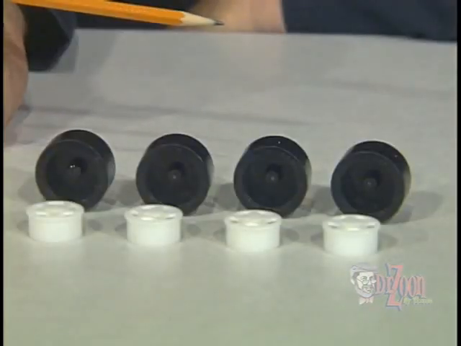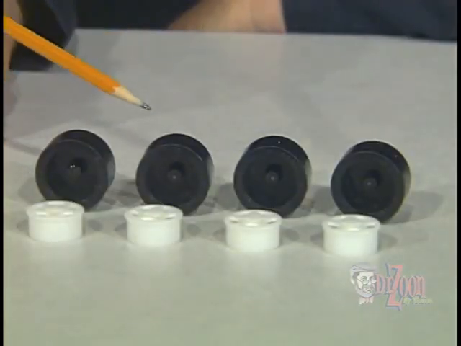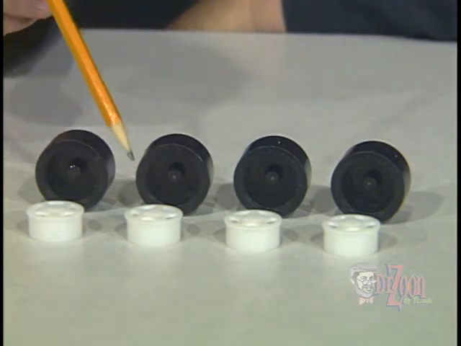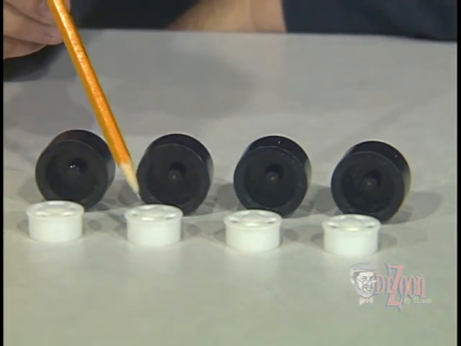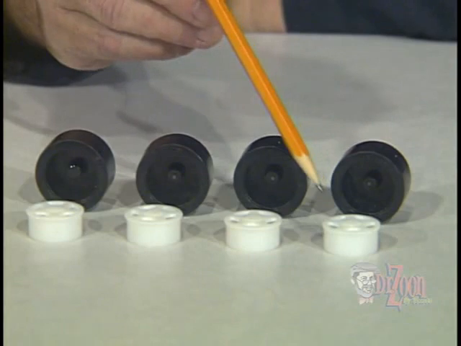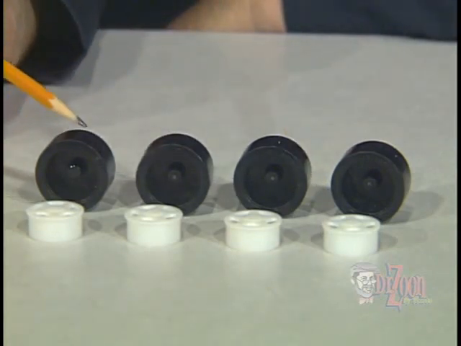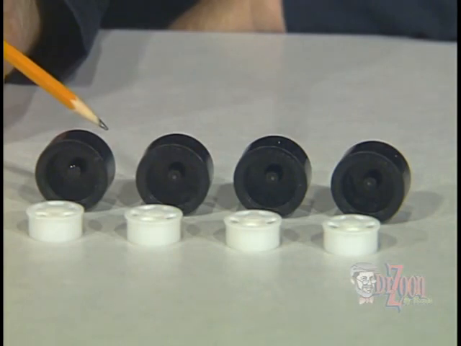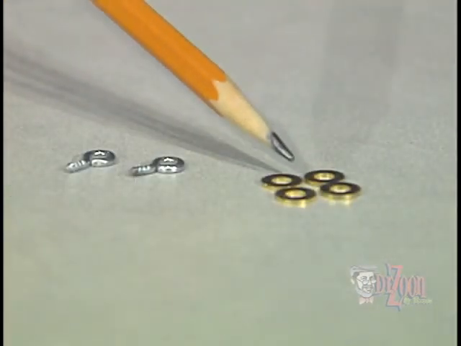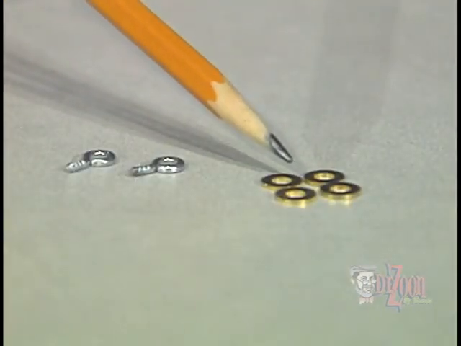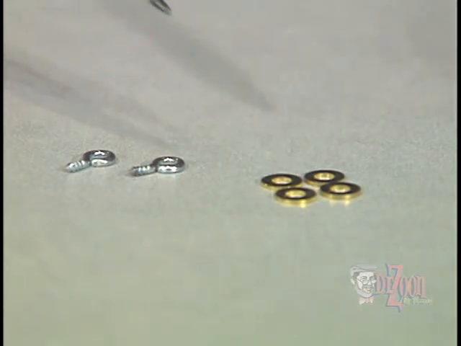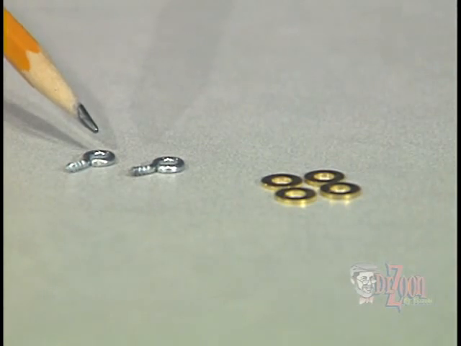The kit includes 4 black Fusion tires and 4 styrene paintable hubs to match. These hubs can be painted with spray paint or acrylic paint to match the finish on your car. There are 4 brass washers to keep the body from rubbing against the tires, and there are 2 screw eyes to keep the car on the track as it goes down during the race.